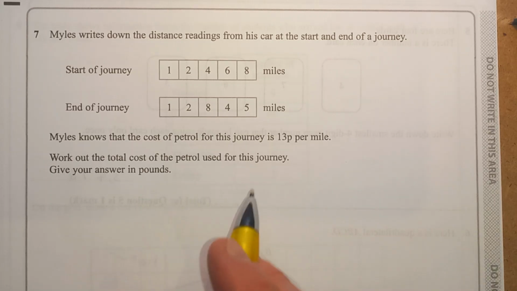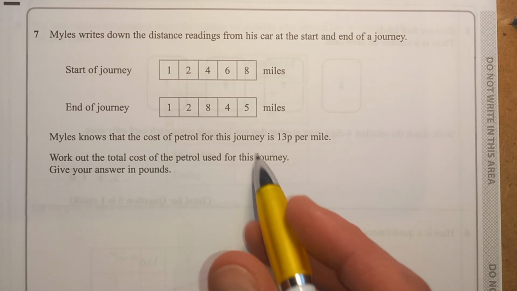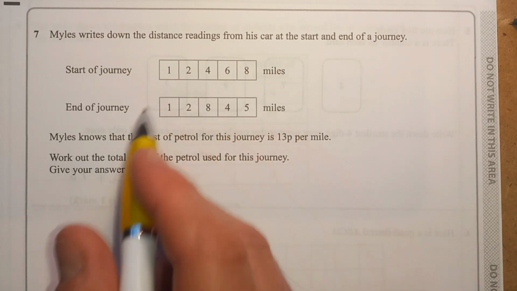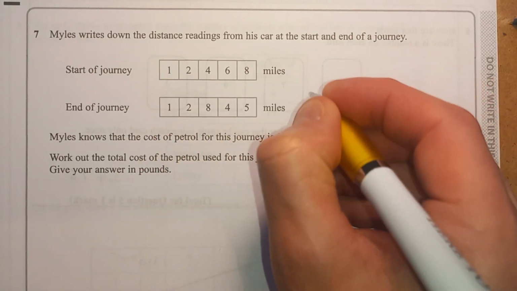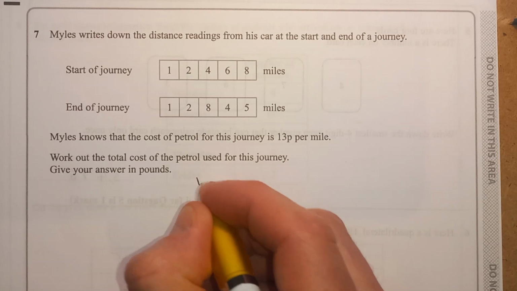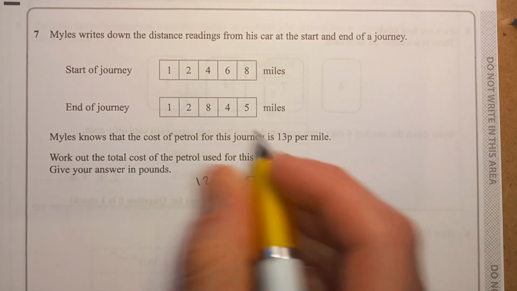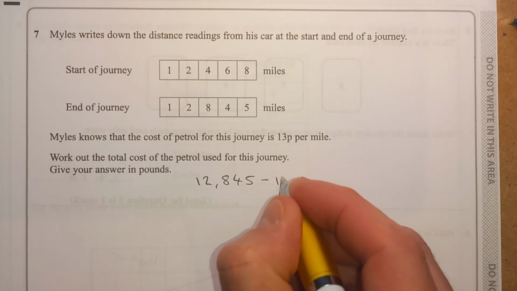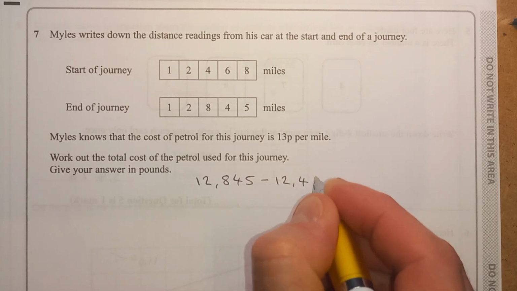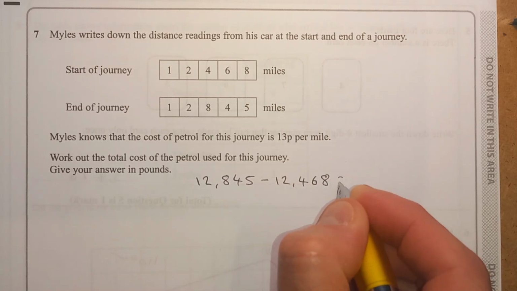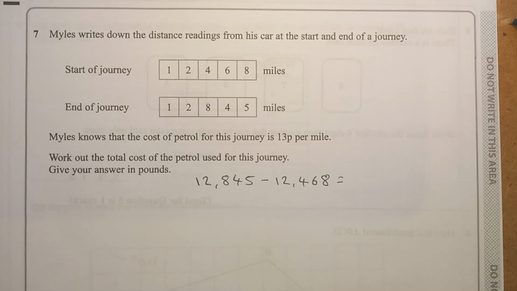So first thing we want to do is work out how many miles we've got. So we want to start with the end number of miles. So I'll write it down here. We want 12,845 minus the starting miles. So this is going to give us the difference, the number of miles it's actually travelled.